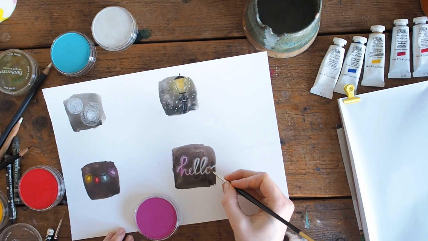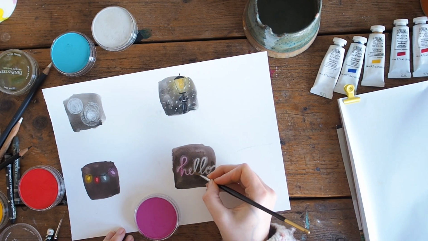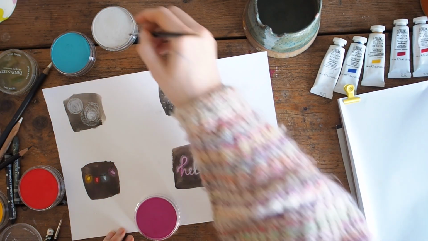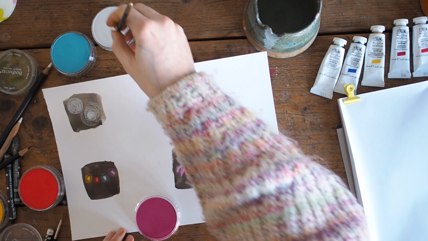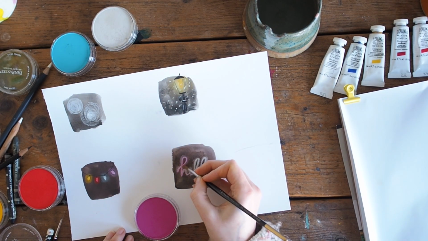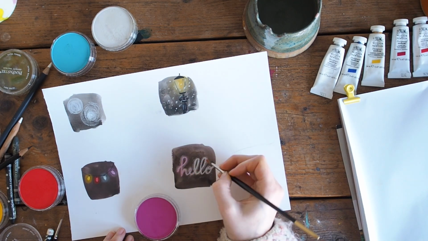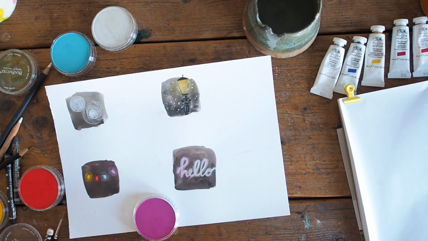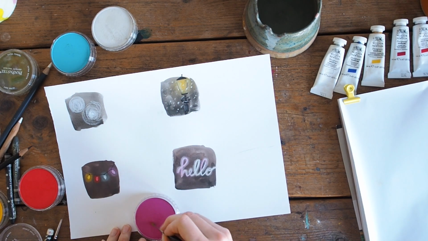Just putting a bit of that glow in first. Quite like the white glow actually, just being white, but anyway, let's put the pink in and see.